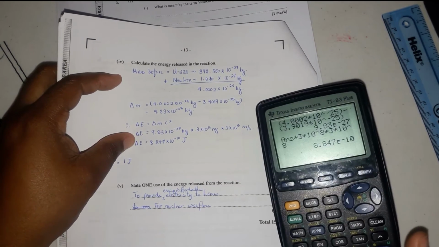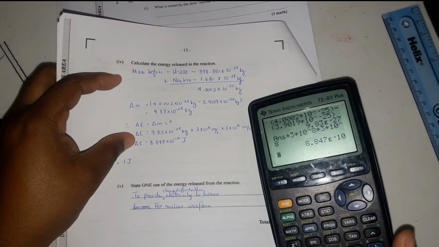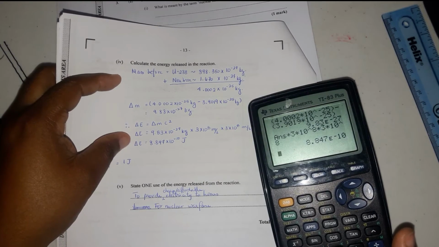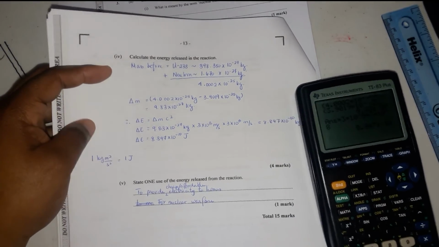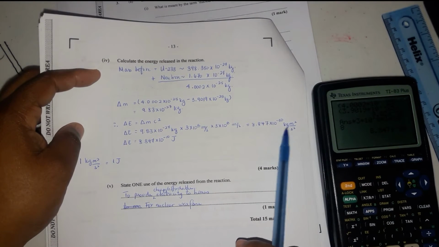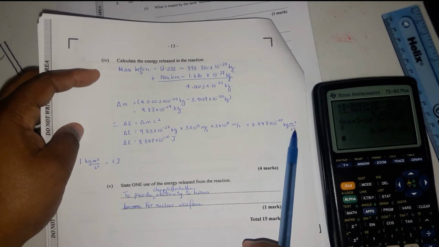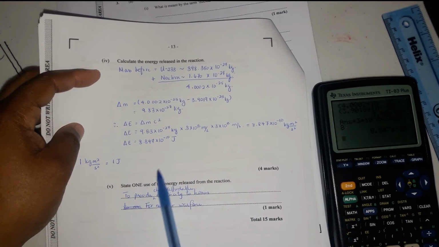You get 8.847 times 10 to the negative 10 joules. And remember that you will get kilogram meters squared over second squared. That is equivalent to 1 joule.